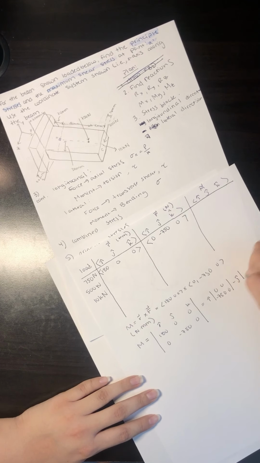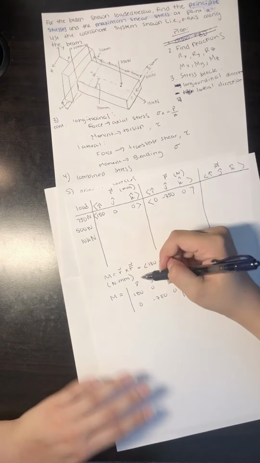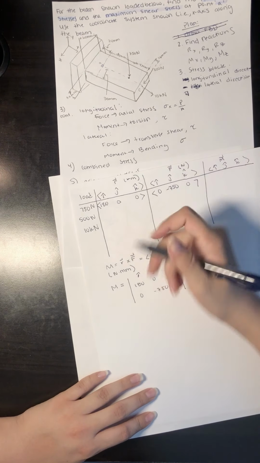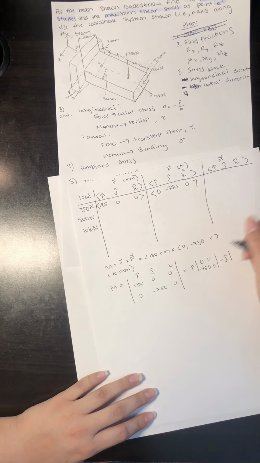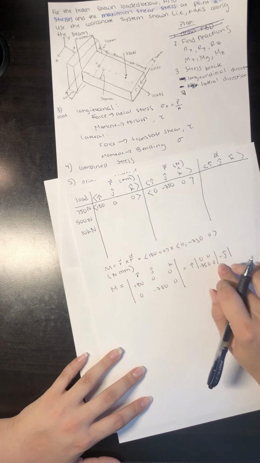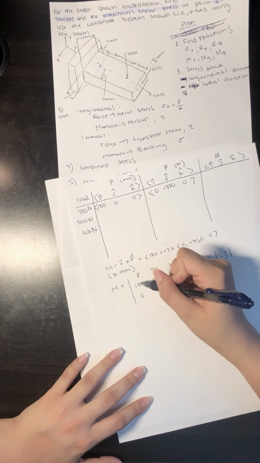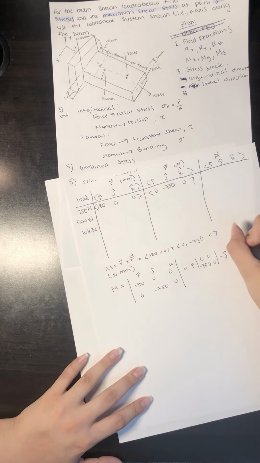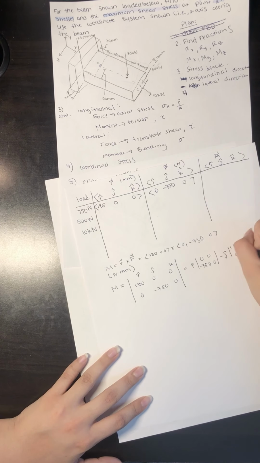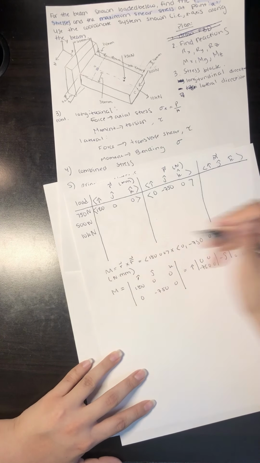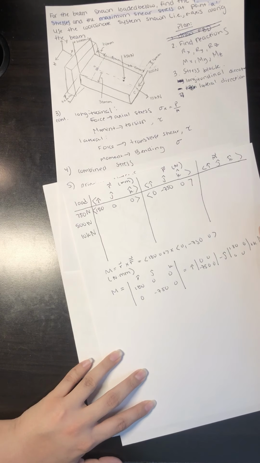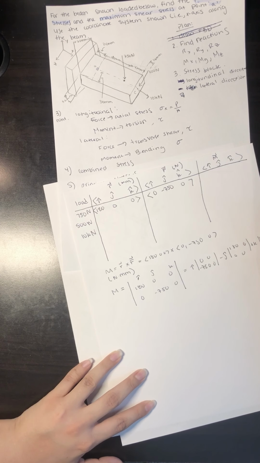Minus J, sorry. So when we do the first part, it's I times this cross, minus this side. So we just put it here, and then the J will be 180, 0, 0, 0, plus K, and it'll be the square, so 180, 0, 0, negative 750.